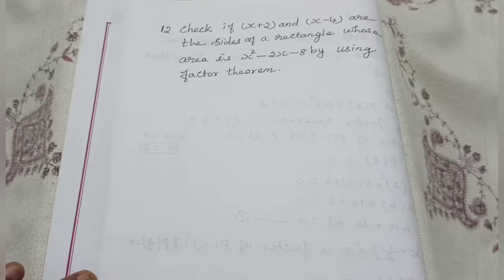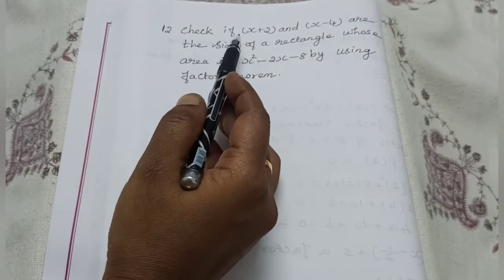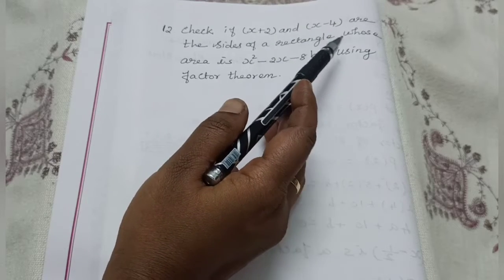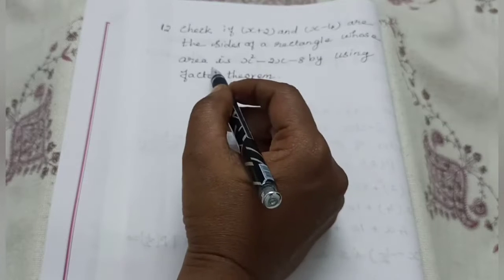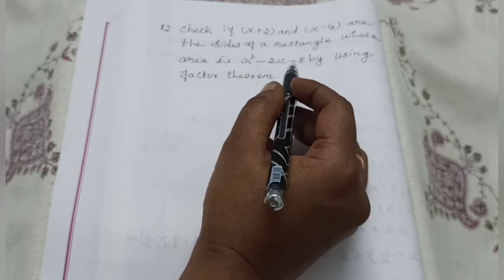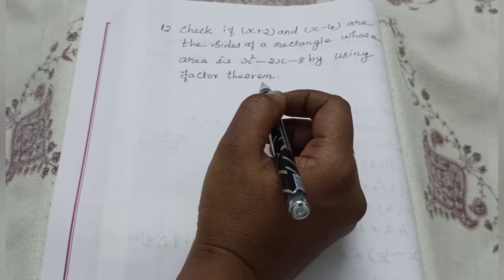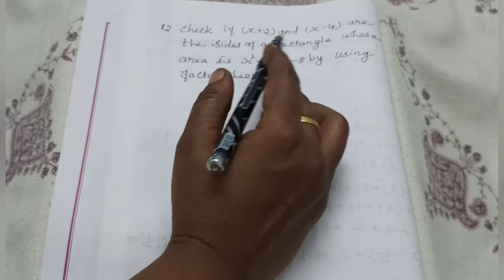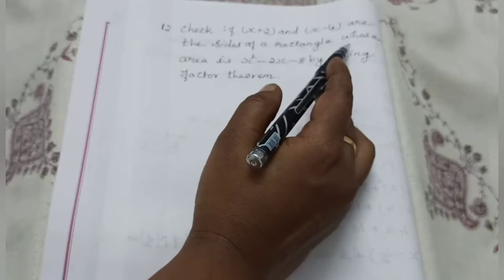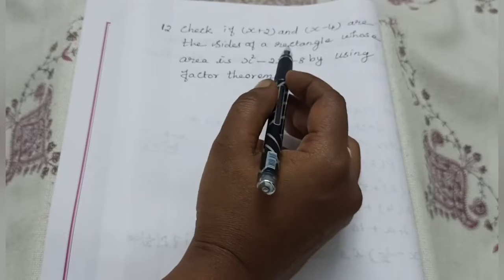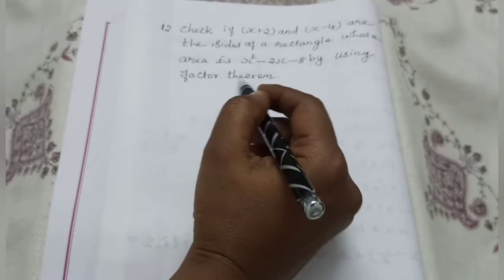Okay, very simple. Next, one more question, the 12th one. Check if x plus 2 and x minus 4 are the sides of a rectangle whose area is x square minus 2x minus 8 by using the factor theorem. We have to check using which theorem?